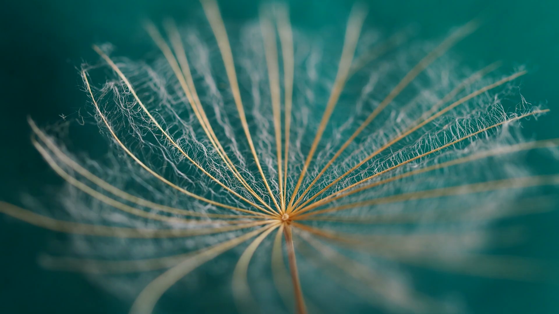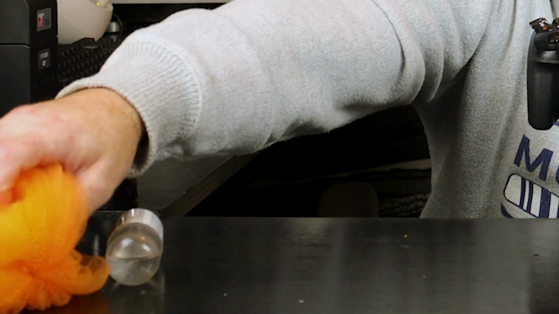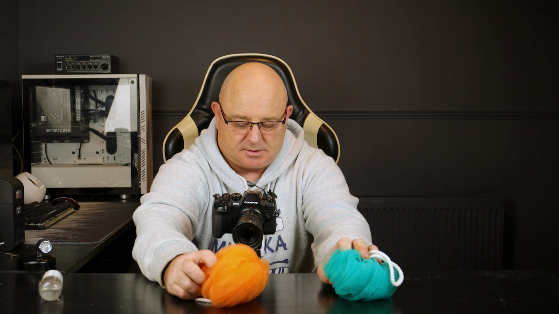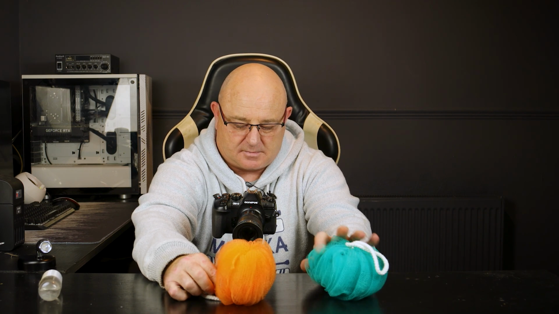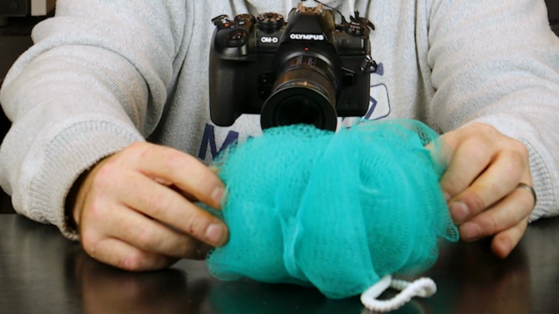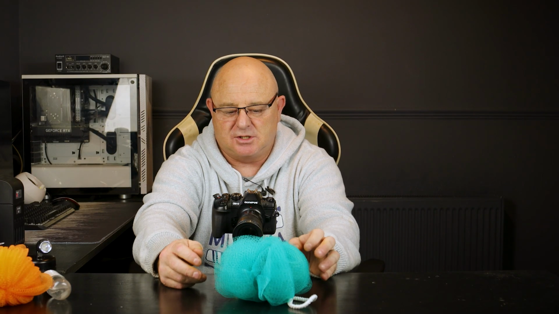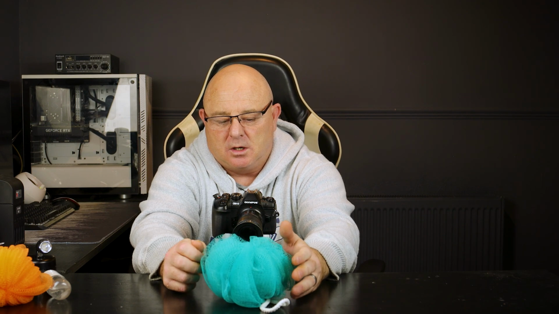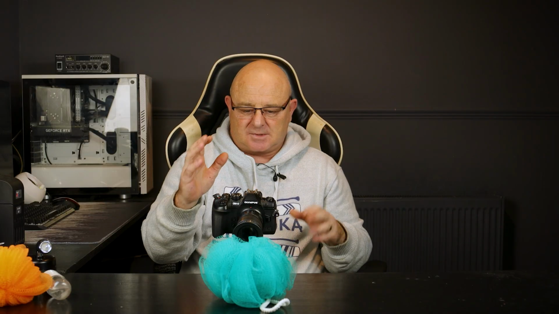See? This gives us a texture. Put that one on, the orange one. It's ideal. I'm going to be using this one today to start off with. Like I said, all I do is manipulate them, give them a bit of a pull, and wrap it round my subject as much as I can. That's the main thing.